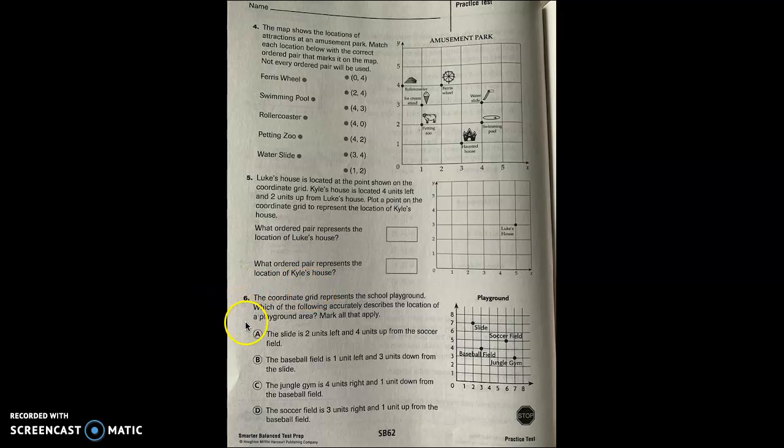For question number 6, for A, it says from the soccer field. So you're going to start at the soccer field. You're going to put your finger where the soccer field is. You're going to move 2 units left, 4 units up to see if you end up at the slide. For B, you're going to start at the slide. So put your pencil where the slide is. You're going to move 1 unit left and 3 units down to see if you get to the baseball field.